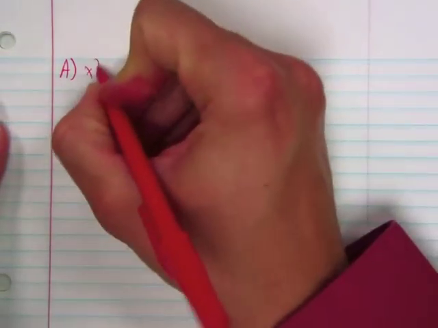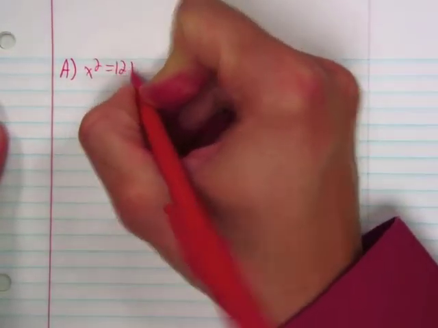Okay, we're going to do a quick tutorial here on how to solve quadratics using square roots. We're going to work on 4 different problems. They're going to get increasingly more difficult as we go on, but it should cover basically everything you need to know about solving quadratics using radicals. So we're going to have x squared equals 121 as our first one.